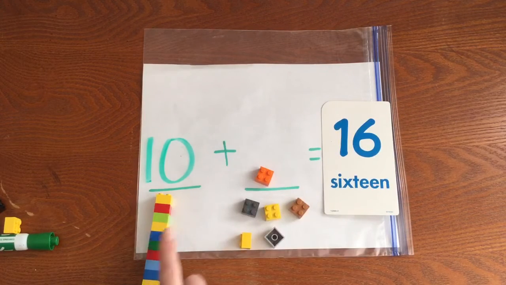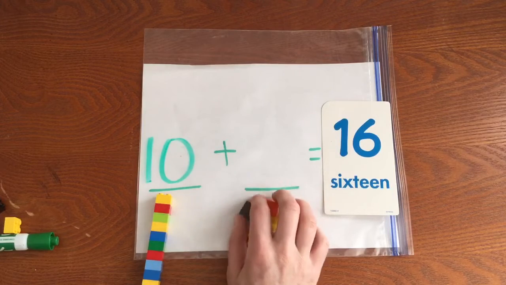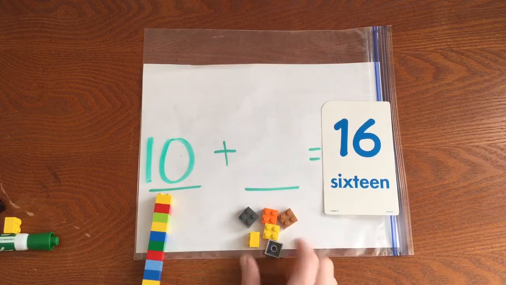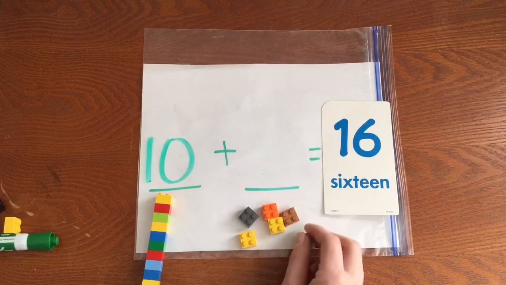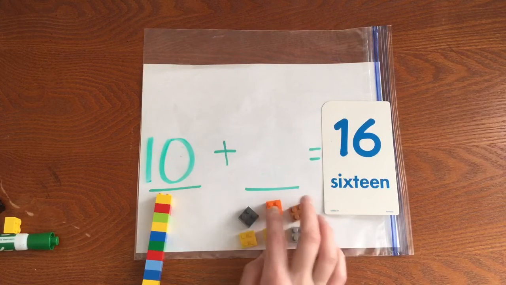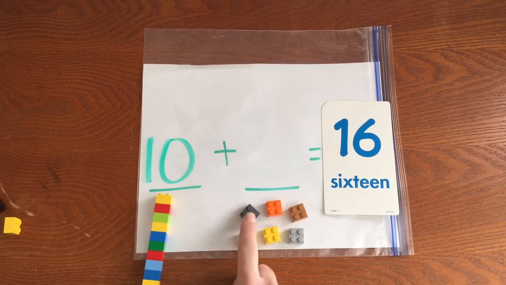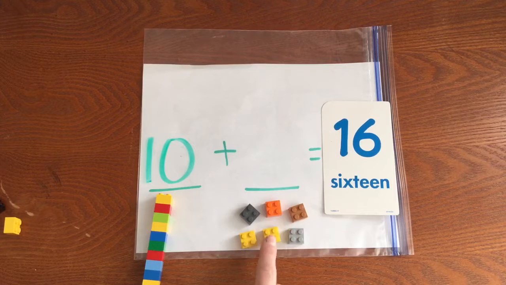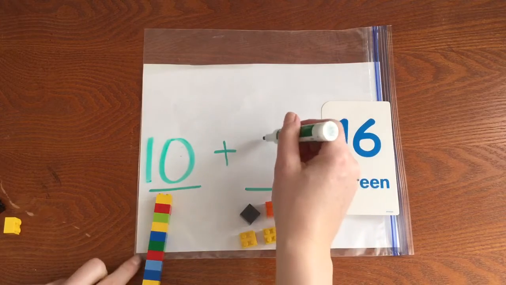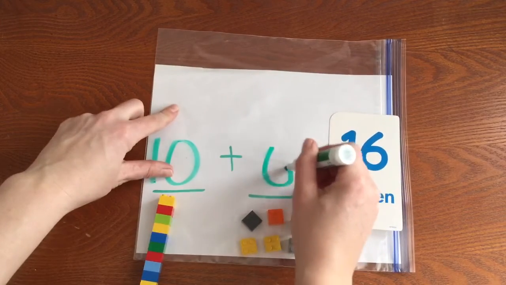So we have 10 plus this number equals 16. Well, what is this number? How many Legos did I count out? Do you see that? Can you subitize? What number does that look like? We could count them. 1, 2, 3, 4, 5, 6. Or maybe you could subitize and see that 2 rows of 3 makes the number 6.